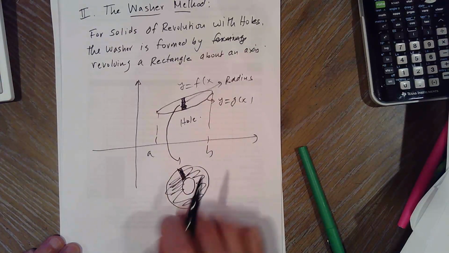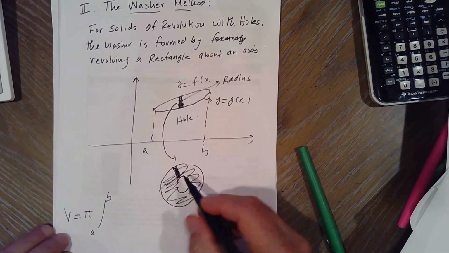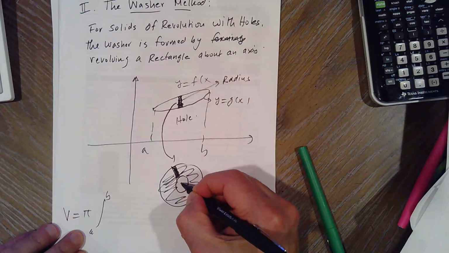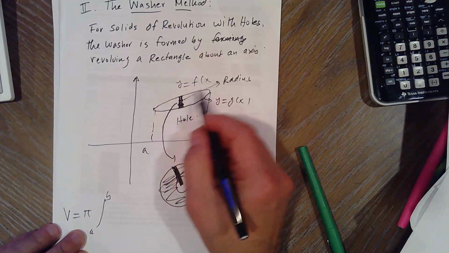So basically you're going to do V equals pi integral from a to b. You're going to do the bigger disk, which is the outer.